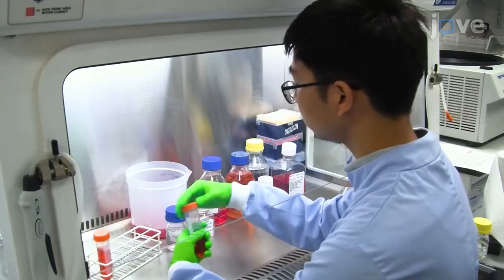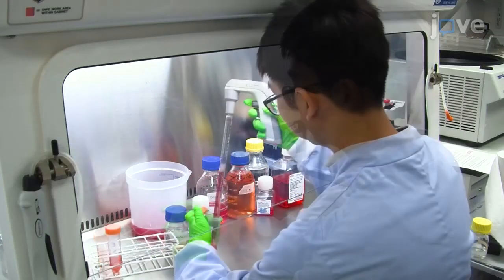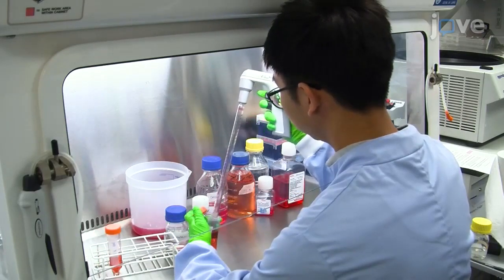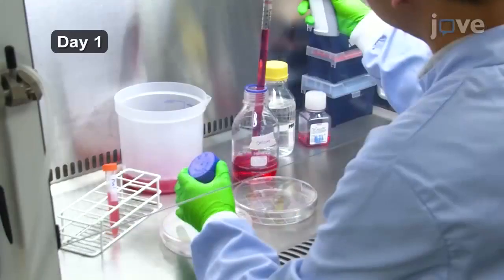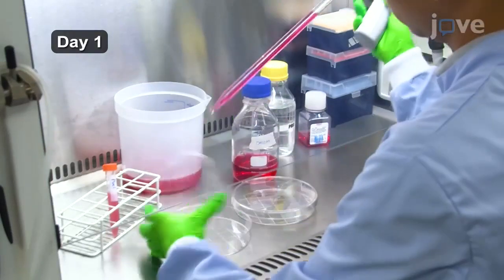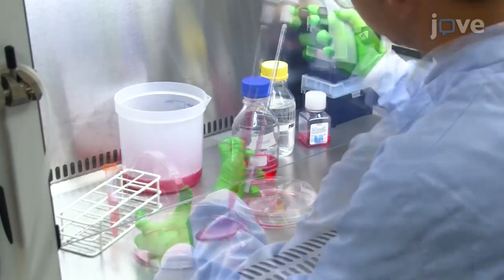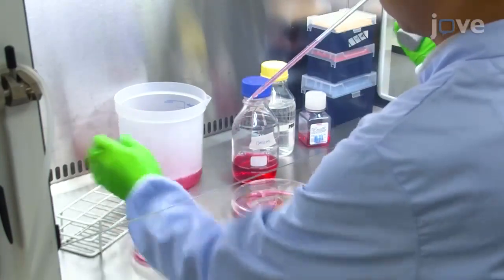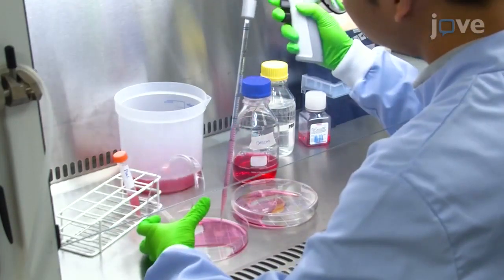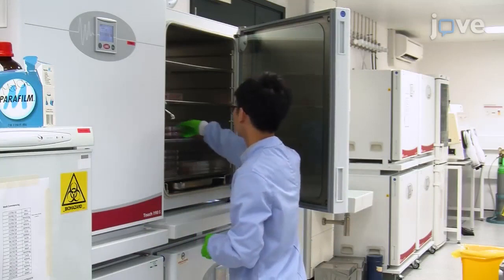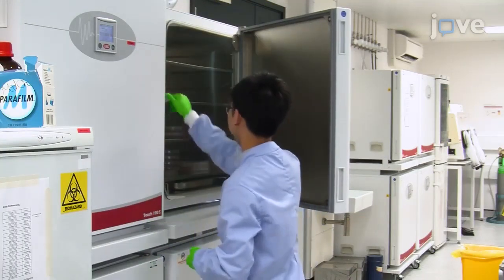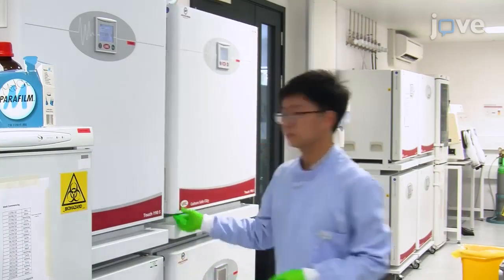To begin this procedure, first prepare all needed media and cells as outlined in the text protocol. On day 1, add complete DMEM to 15 square centimeter culture dishes. Seed 7.5 million platinum E cells in these dishes and incubate overnight at 37 degrees Celsius with 5% carbon dioxide.